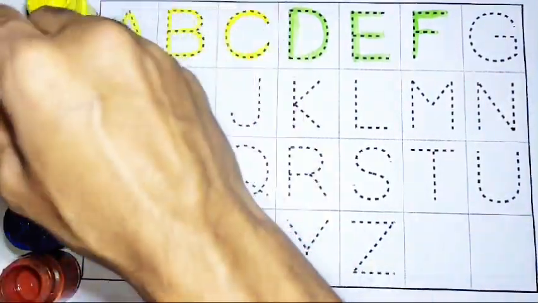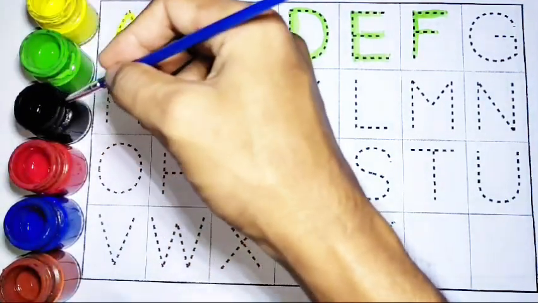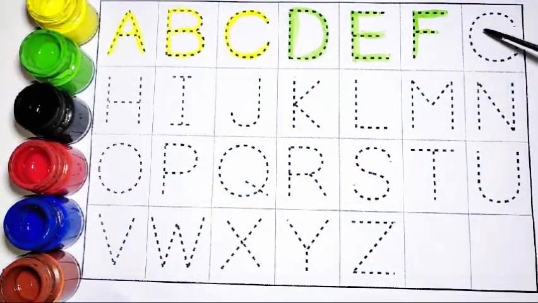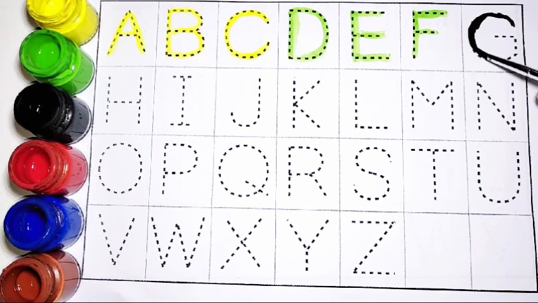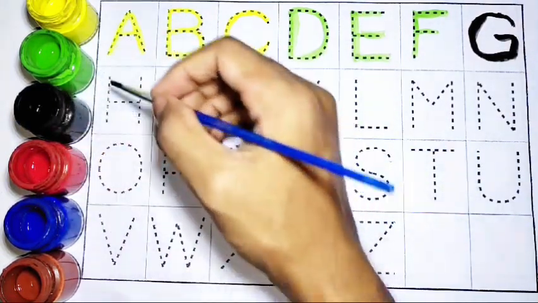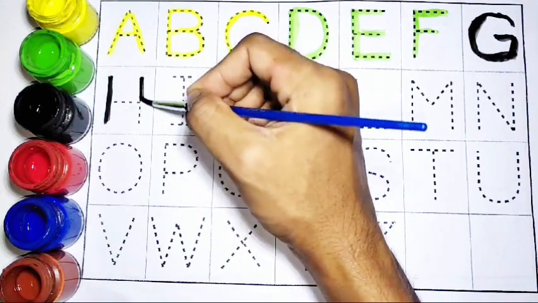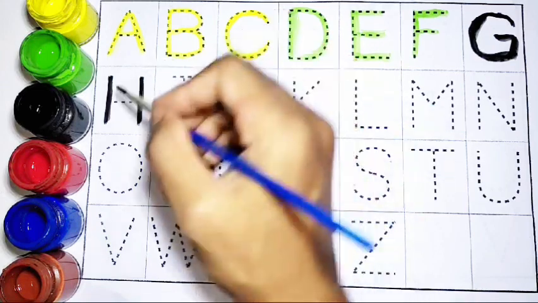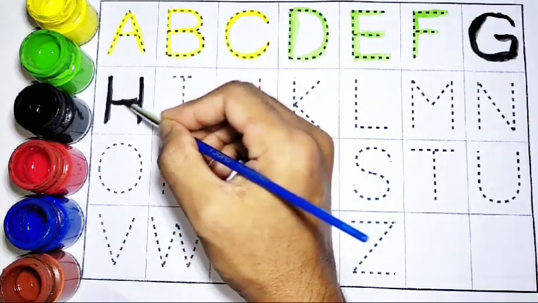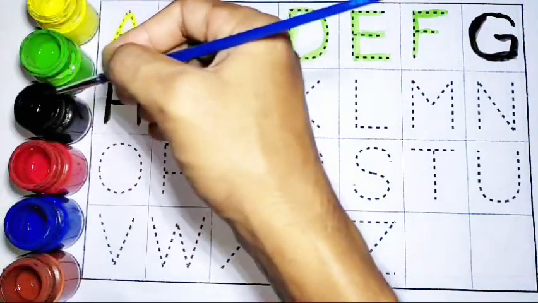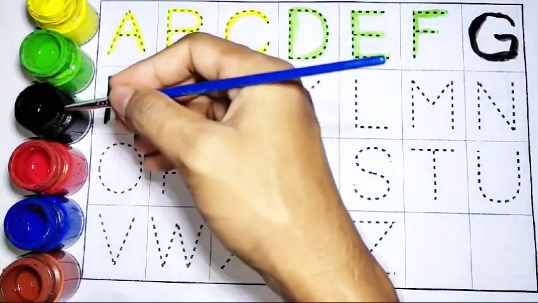Now we draw G and use black color. G for goat. Now we draw G, and the next one is H, the alphabet of H. Now we draw I for ice cream.